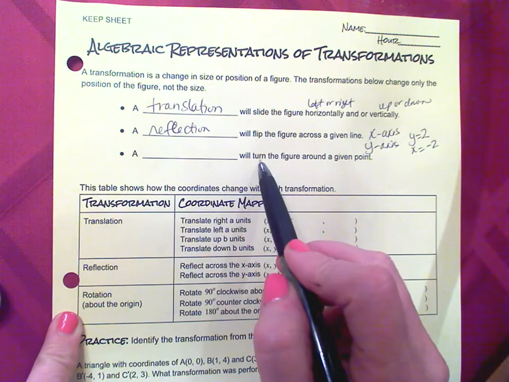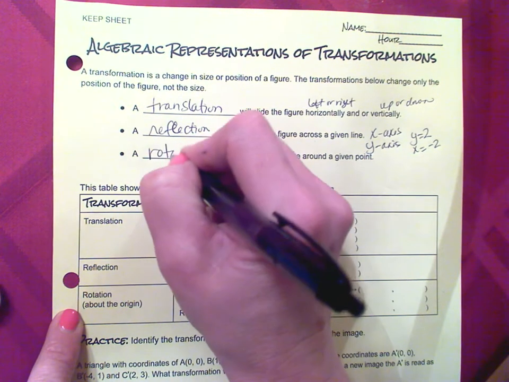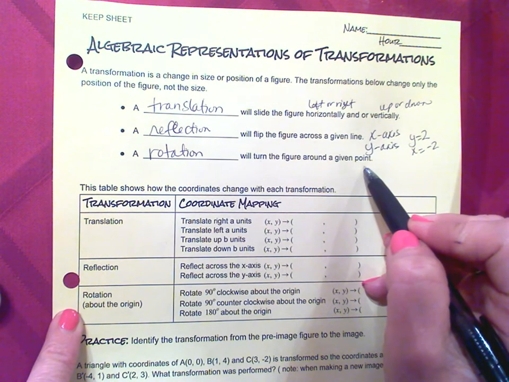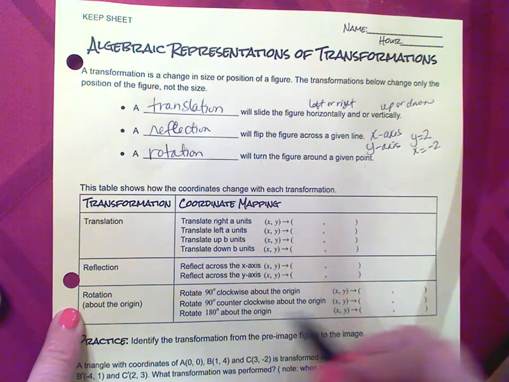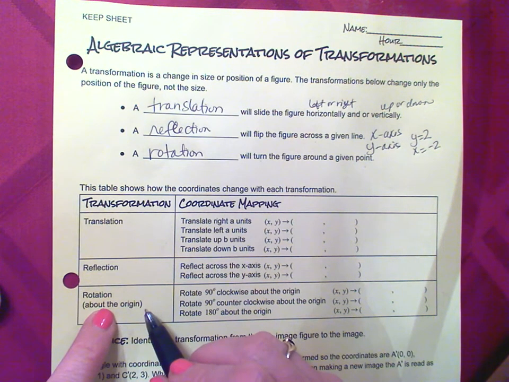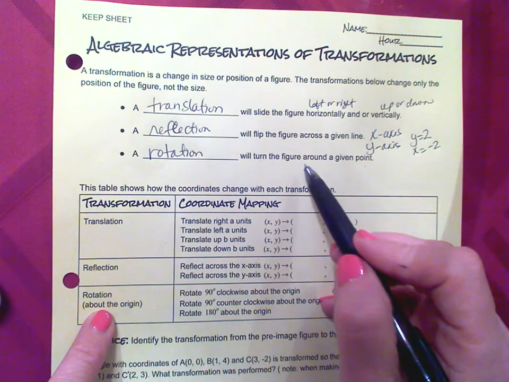The third one, the turn, is your rotation. A rotation will turn the figure around a given point. Most of the time, when we talk about our rules down here, these rules apply when you rotate around the origin, not necessarily keeping one point still.